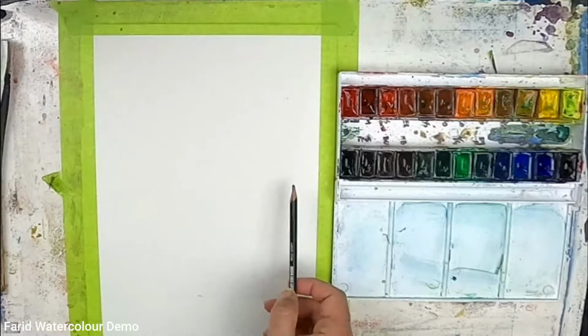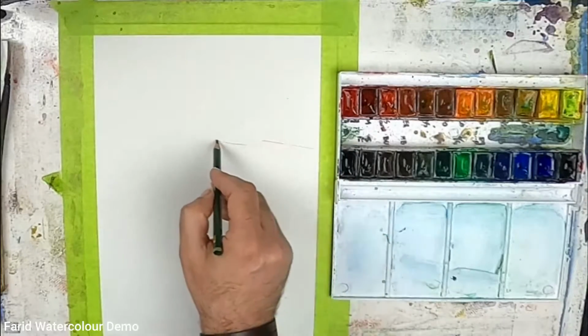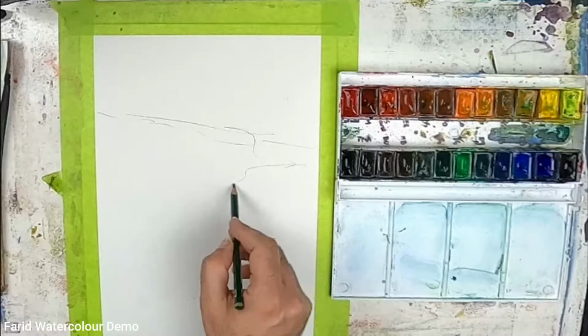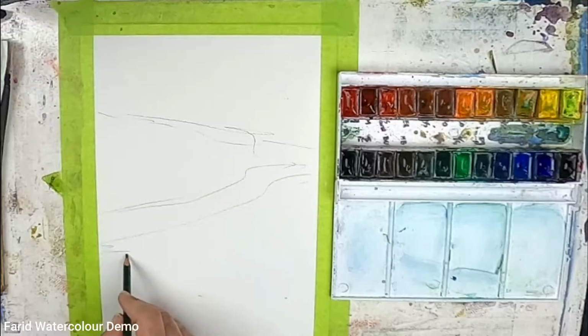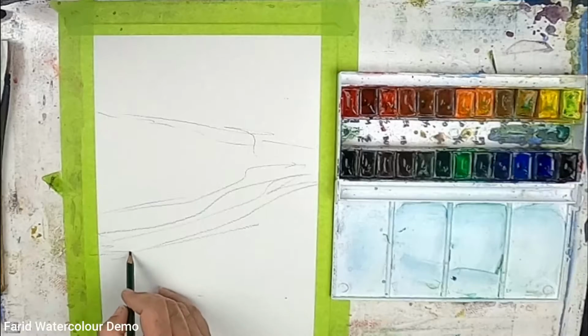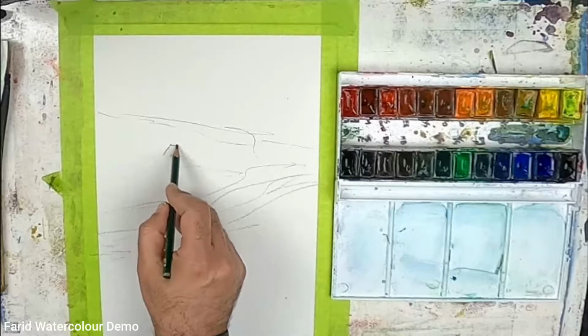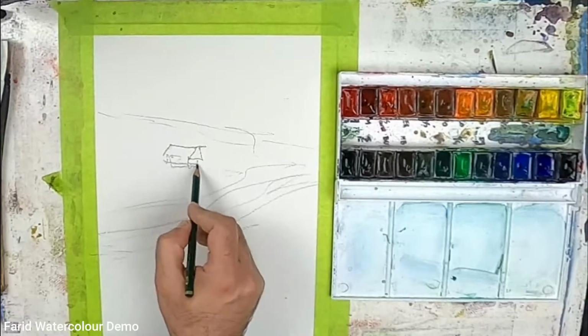So by looking at my value sketch, I try to do a very rough sketch, same thing that I was talking about in my study. So there is a house. I'm putting a small house here.